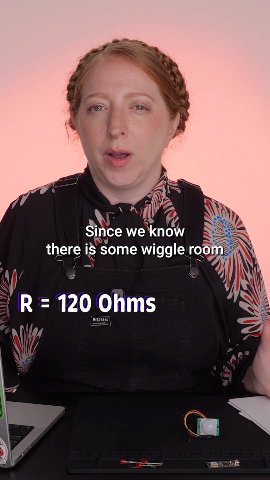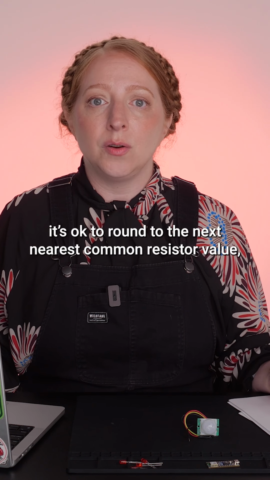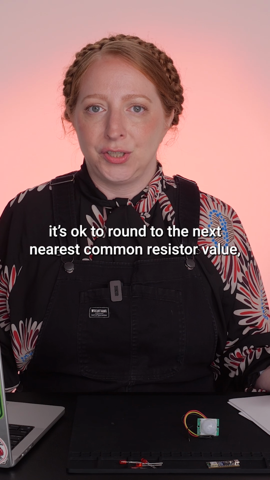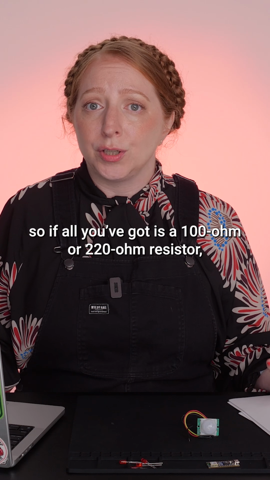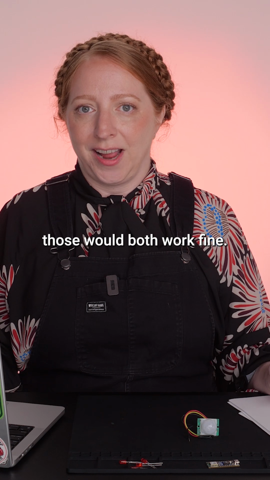Since we know there's some wiggle room around the recommended current range, it's okay to round to the next nearest common resistor value. So if you've got a 100 ohm or a 220 ohm resistor, those would both work fine.